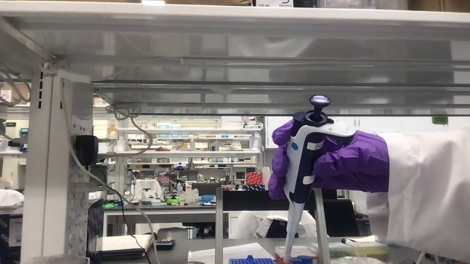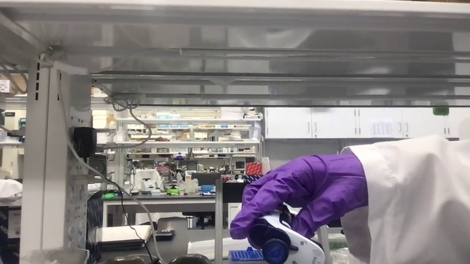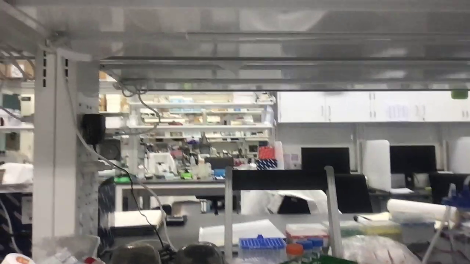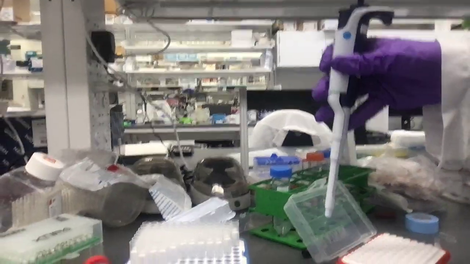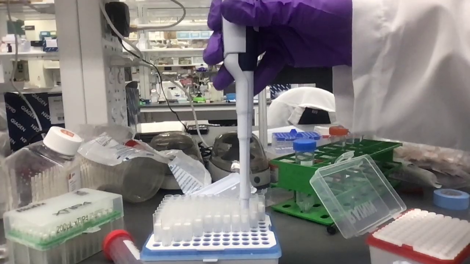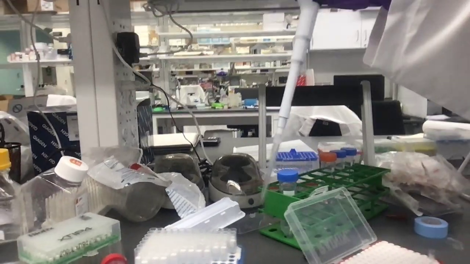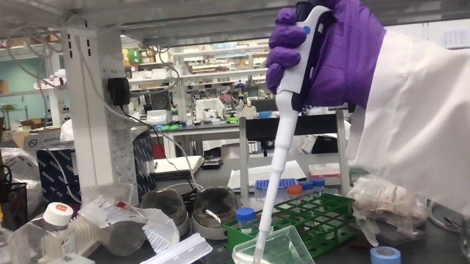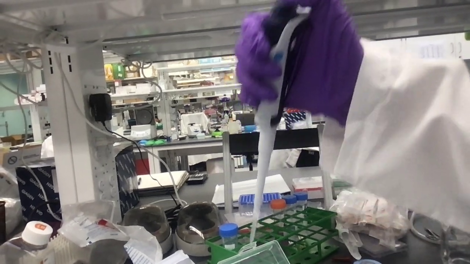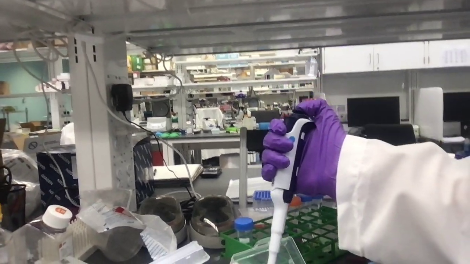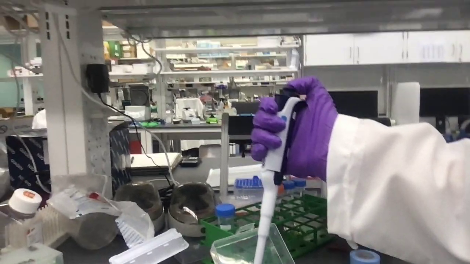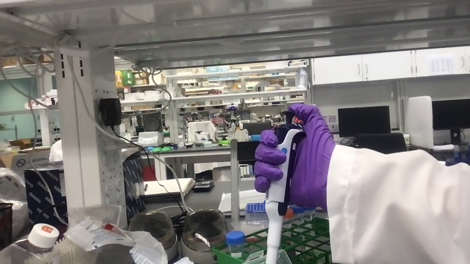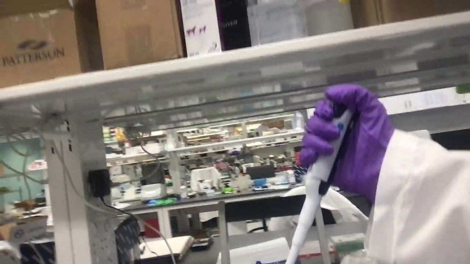It dispenses up to 1,000 microliters, which is also the same as a milliliter. Here's a box of pipette tips. You push it in, like that. To get some liquid, you push the pipette down to what's called the first stop, insert it into your liquid, and lift it up slowly. And I'm going to get rid of this tip.